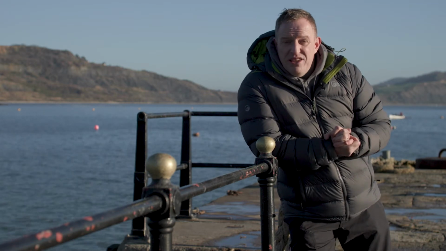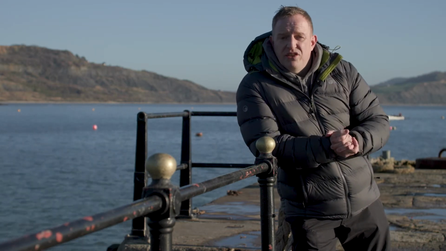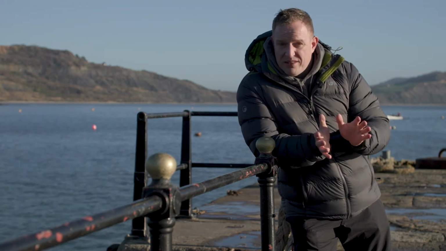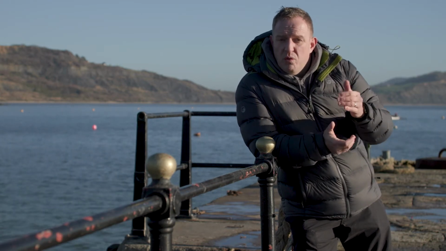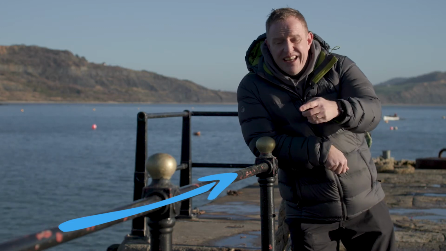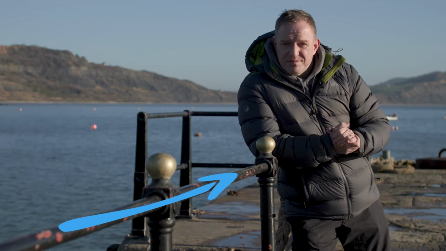So number 2, leading lines. Now these are actual lines within your shot that lead directly to your subject. They don't have to stop at the subject and can carry on, but as long as they take your viewer to what you want them to see. Like this line here leads directly to me.